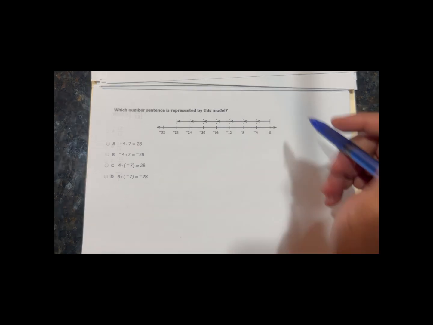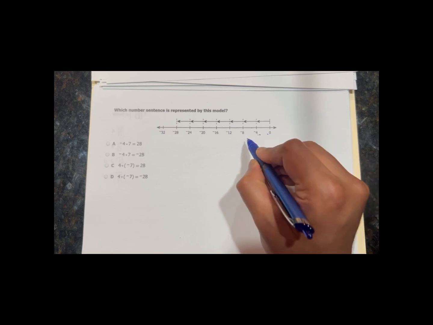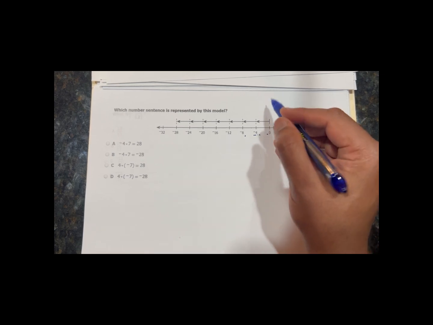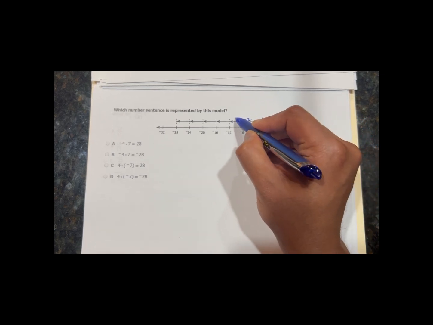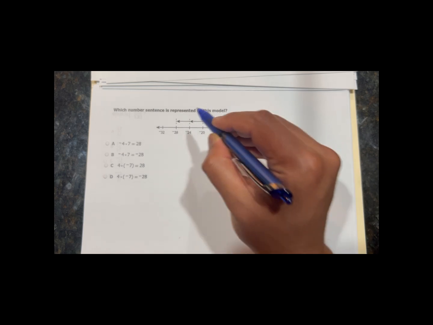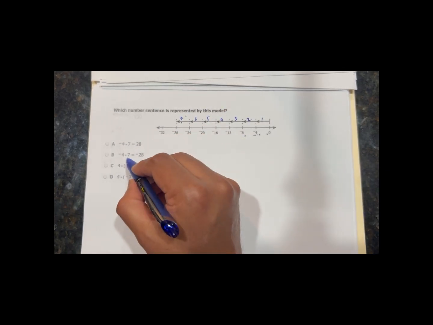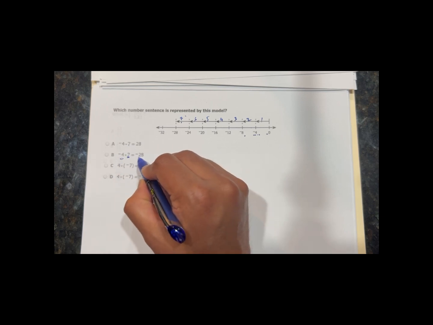What is the number sentence? Which number sentence is represented by this model? All right. Again, this is a grouping of -4. 0 to -4 is -4. 4 items, 4 negative items, 4 negative items. So let's see how many groups there are. 1, 2, I'm just going to write them down. 2, 3, 4, 5, 6, 7. So there are 7 groupings of 4 negative numbers that equals -28.